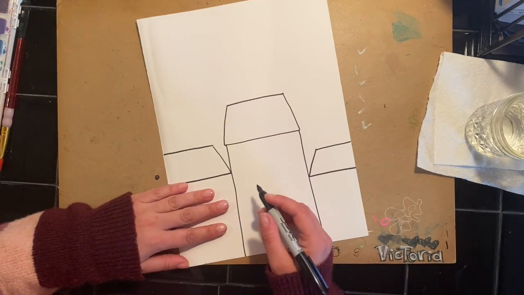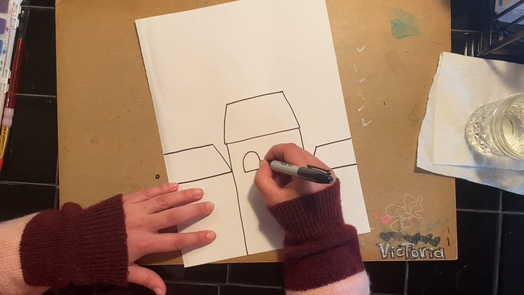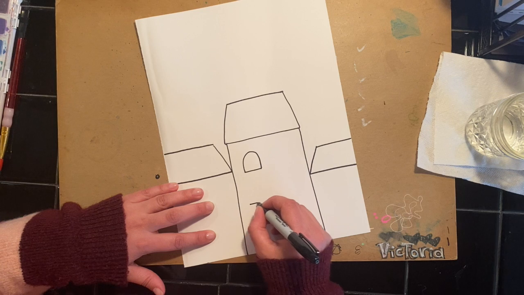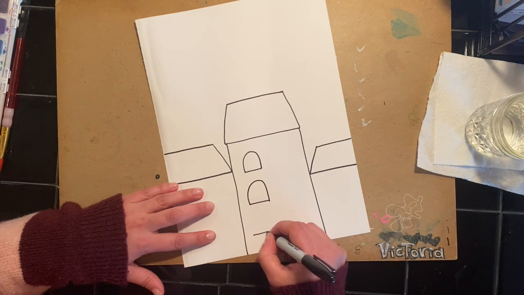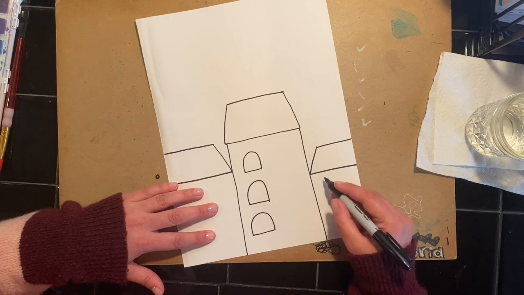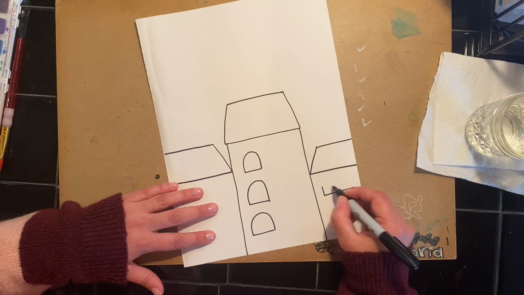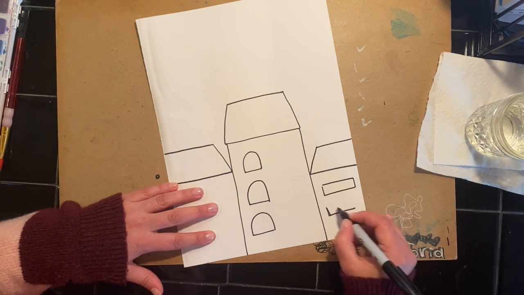You can go ahead and maybe add some pretty windows. Just draw big, don't make too many, or it will take too long. Just a few details, maybe even just a long rectangular window will do.